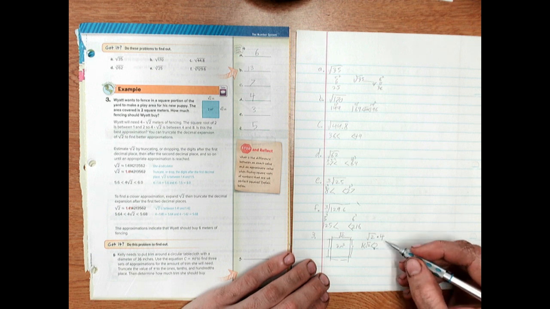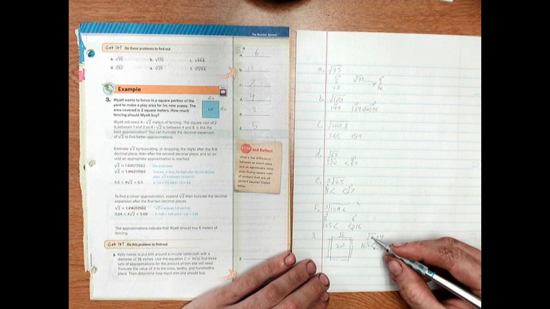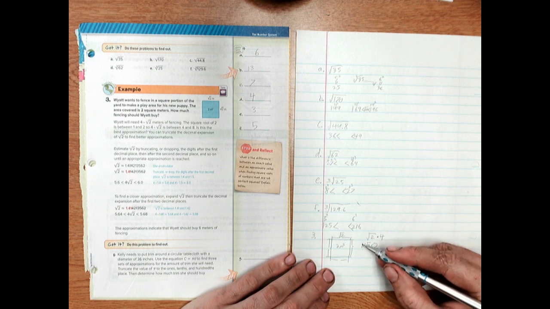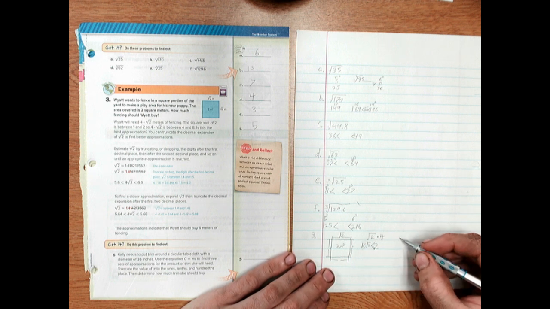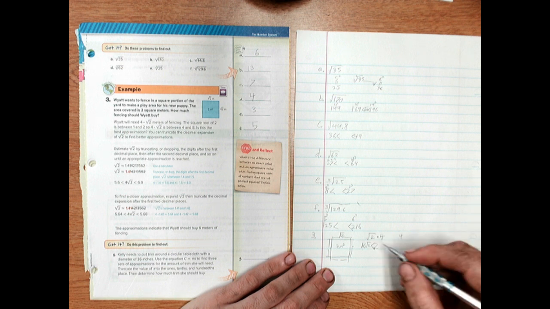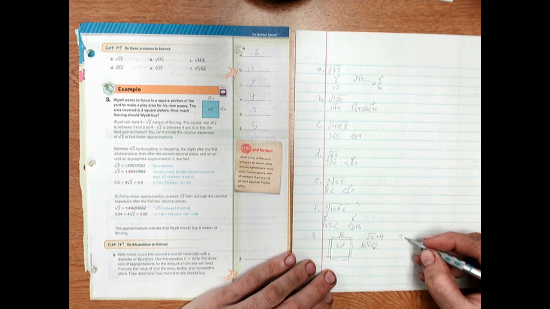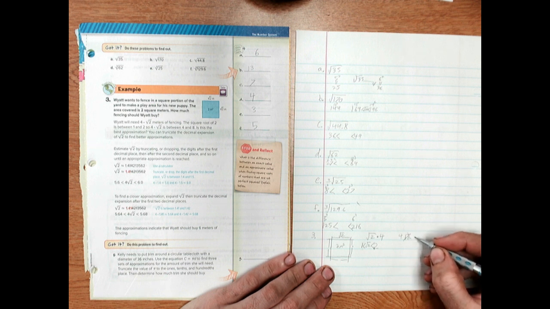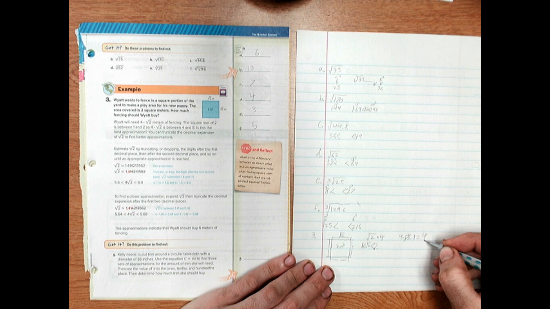So if we solve this equation and we solve this one, if we just pretend that the square root of 2 is 1, we take this and we do 4 times 1, replacing the square root of 2 with a 1. So we have 4 times 1 equals 4.